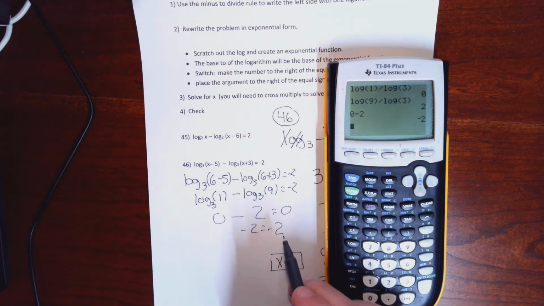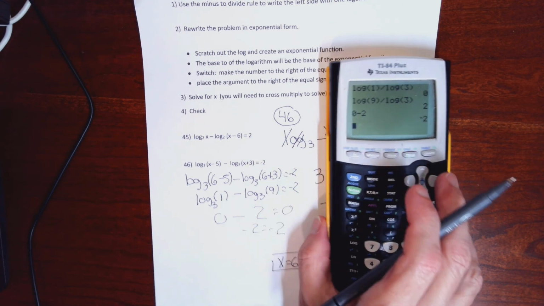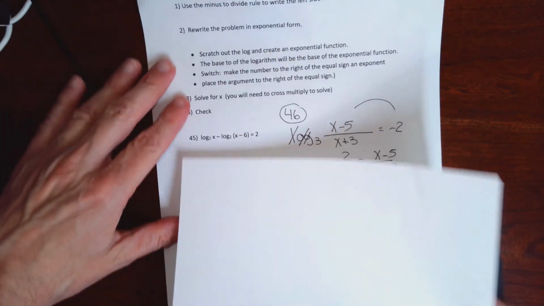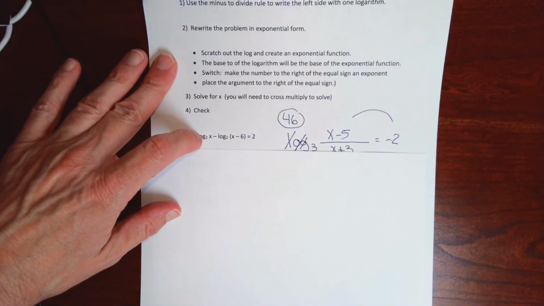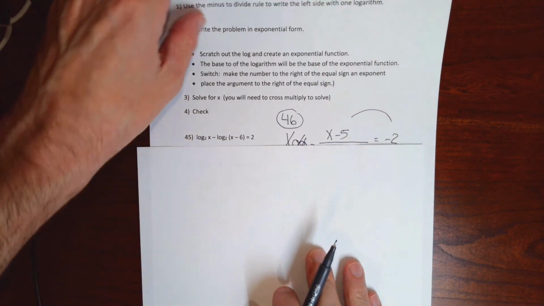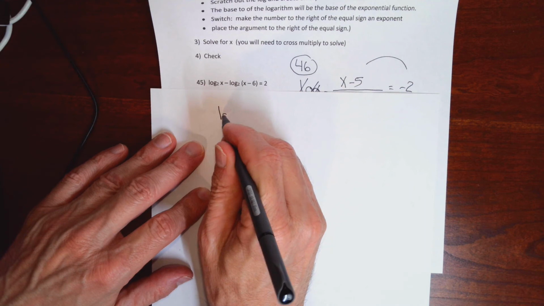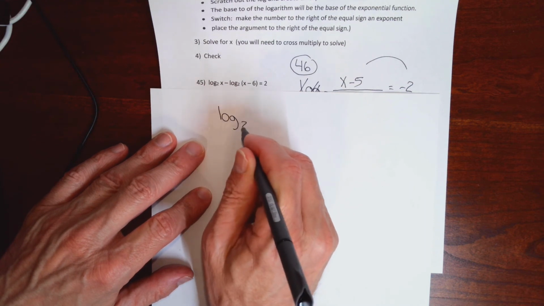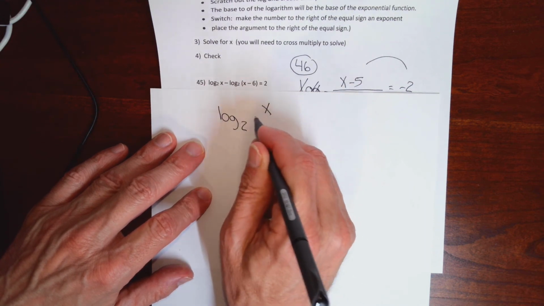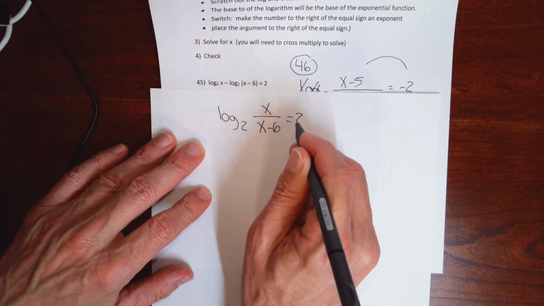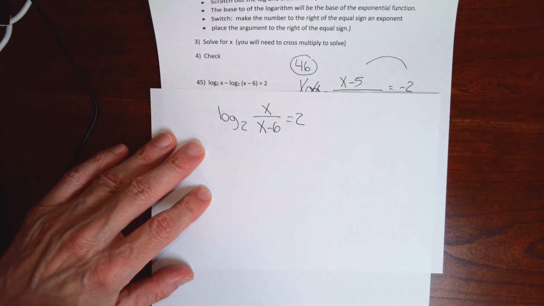Rather than rushing, let's do 45 together, and then we'll do a part 3 to this, so I don't have to rush. So just in case you tried 45 and got stumped, let's do it. On 45, I need to make the 2 logarithms into 1. My first step is going to make it the log base 2 of x divided by x minus 6 equals 2. That's the end of step 1.